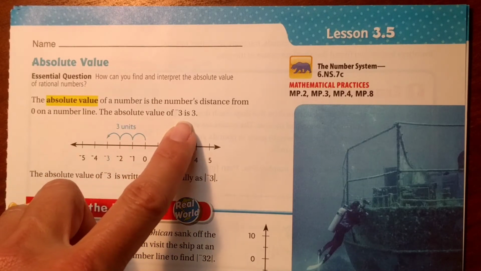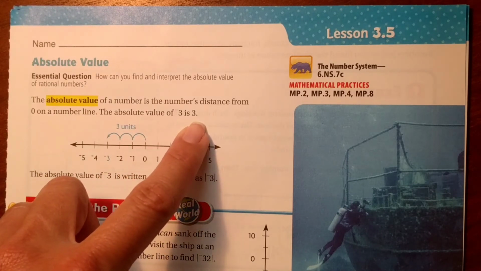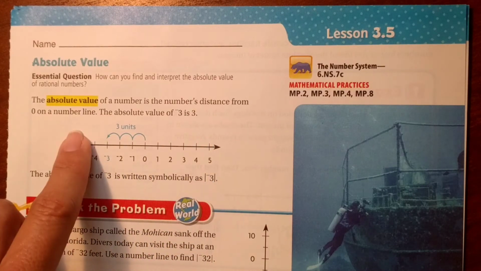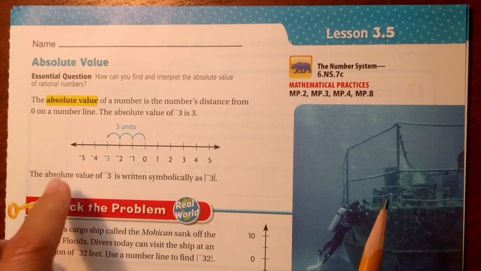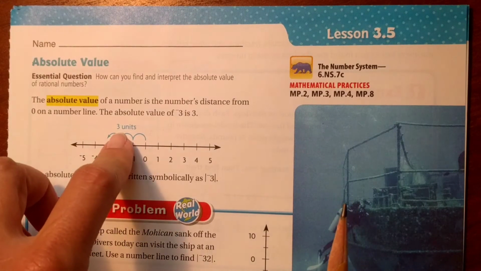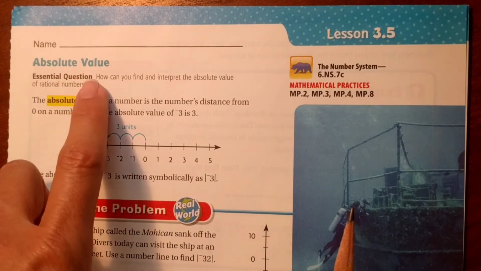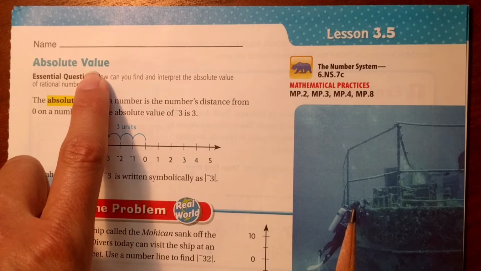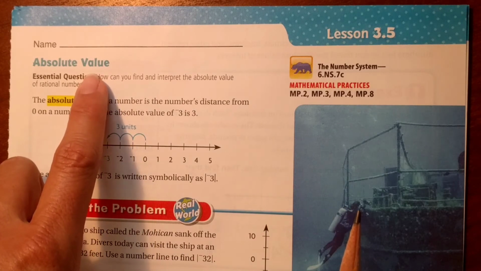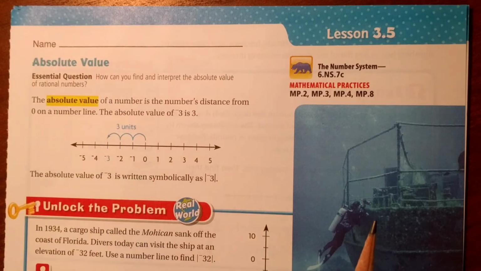The absolute value of -3 is 3. Distance, this is the whole lesson in a nutshell. Distance is always positive. The absolute value of any number is always positive.